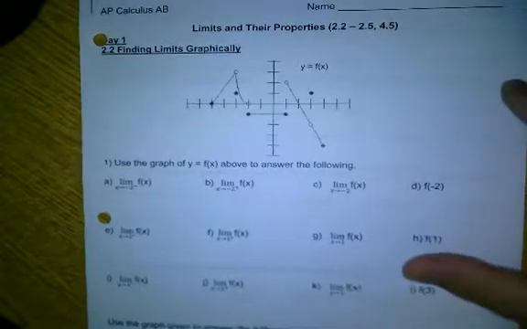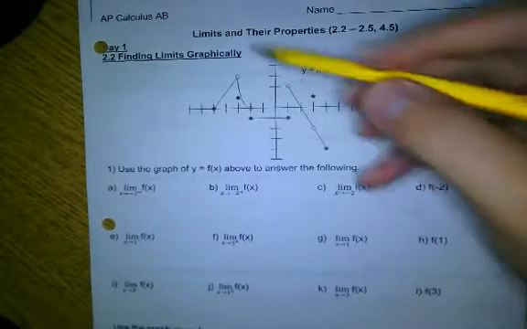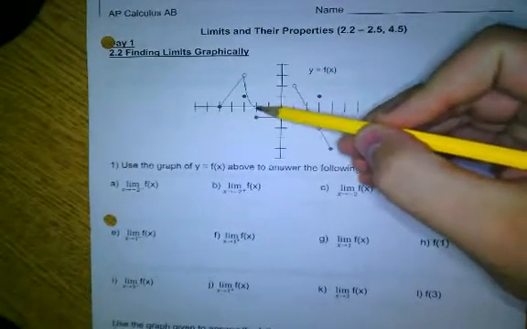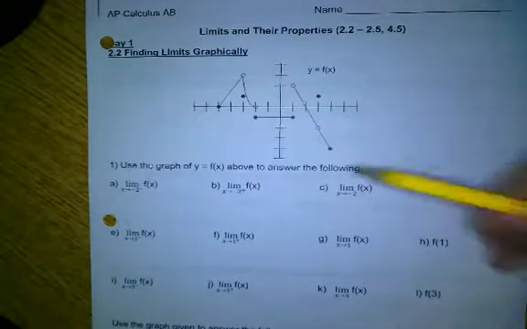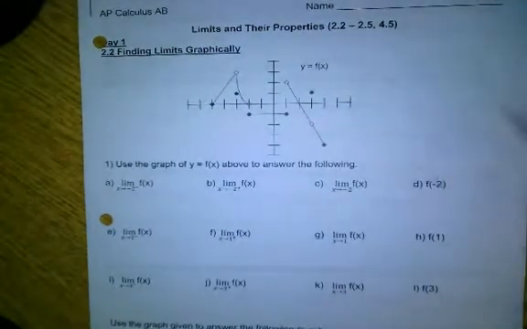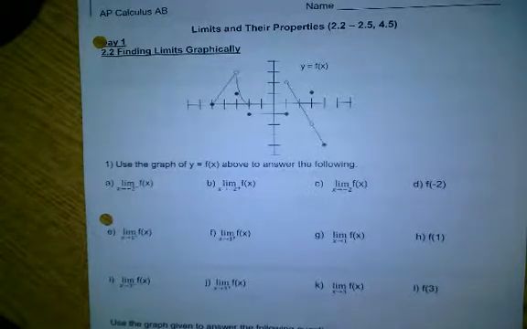So as you're looking at this graph right here, a bunch of holes. I see a hole right there, a hole right here, right there, here, and a bunch of points. It's not continuous, is it? But lots of jump discontinuity here.